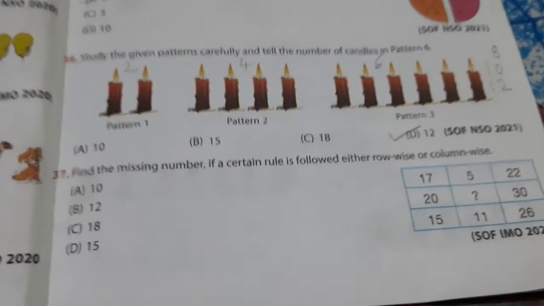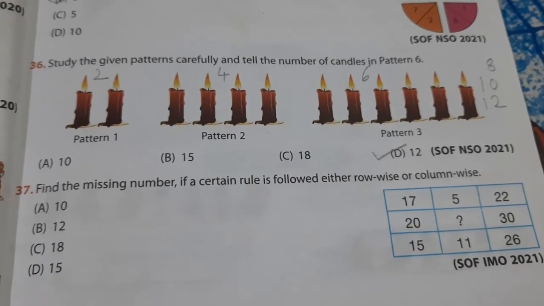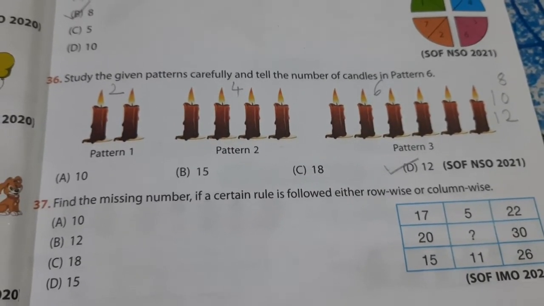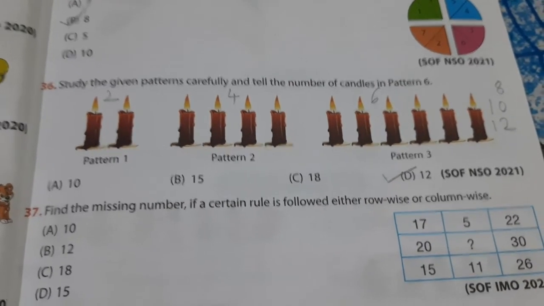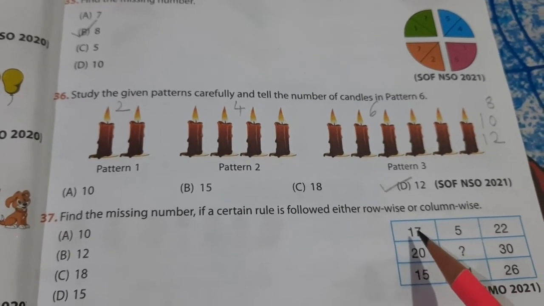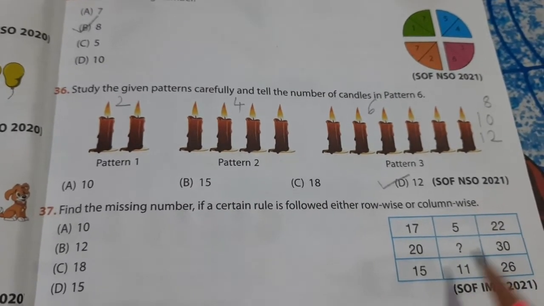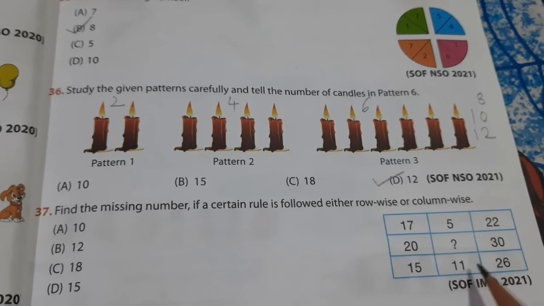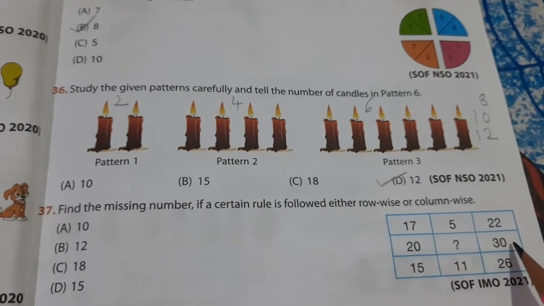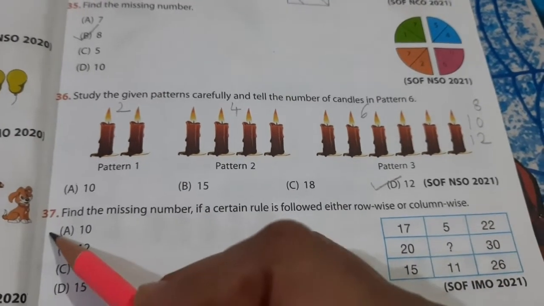Let us go and check the next question. Find the missing number if a certain rule is applied either row wise or column wise. So there is a same rule, but either it is row wise or it is column wise. So let us look if we have anything row wise. 17 plus 5, 22. Okay, looks like we have something row wise. 15 plus 11, 26. Yes. Then which means 20 plus something has to make 30, which is 20 plus 10 will make it 30. So my answer is option A.